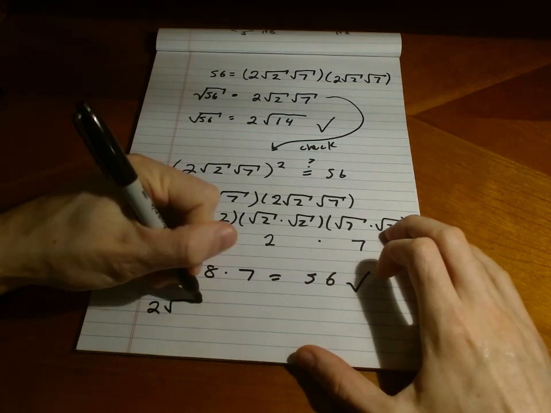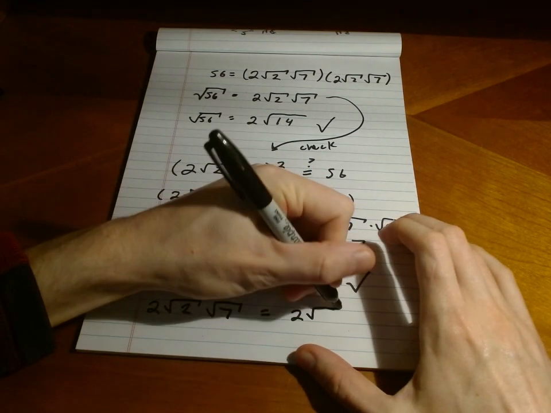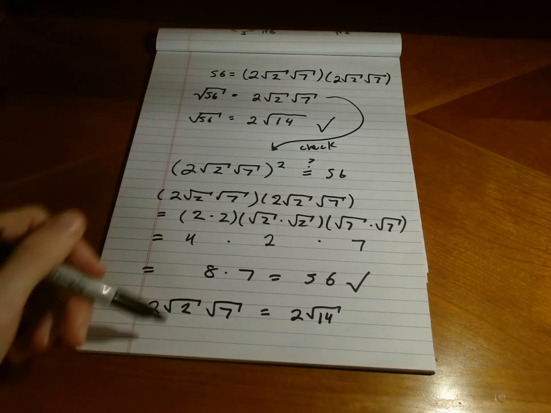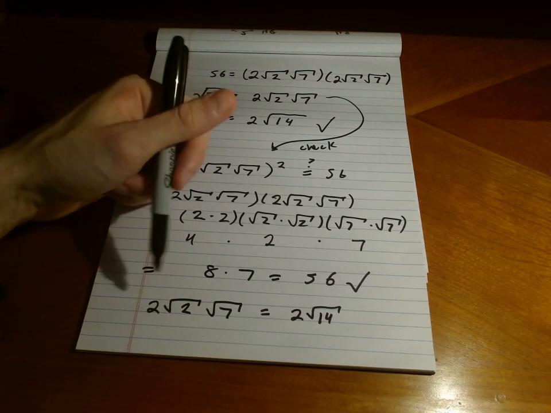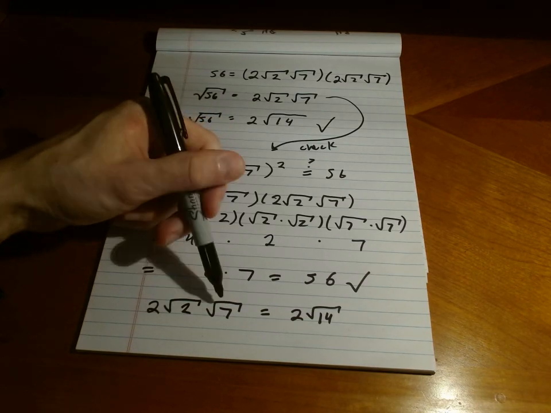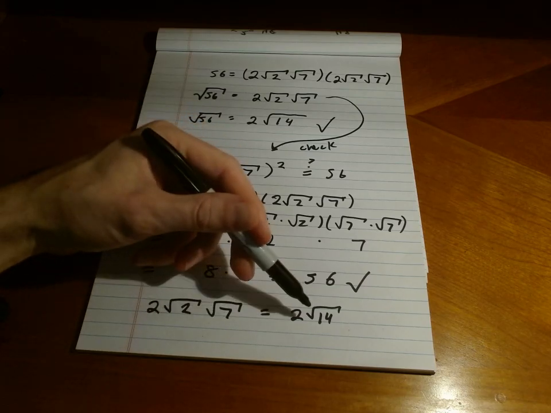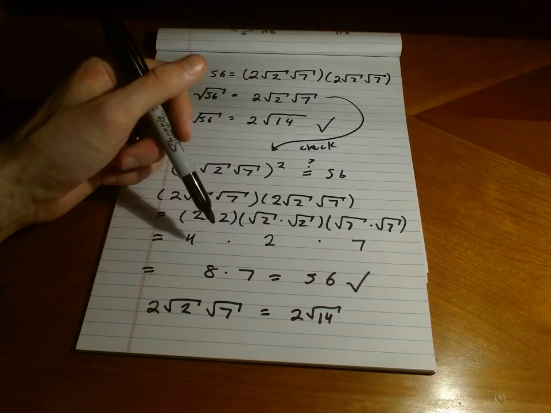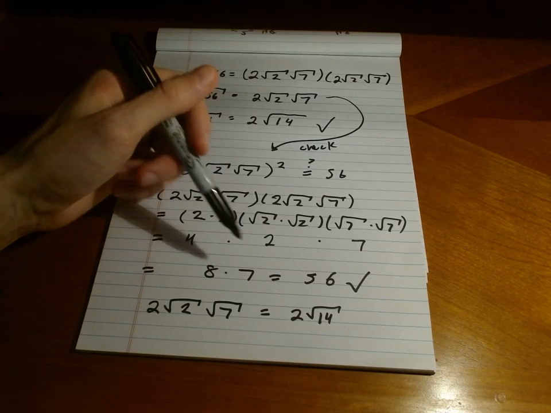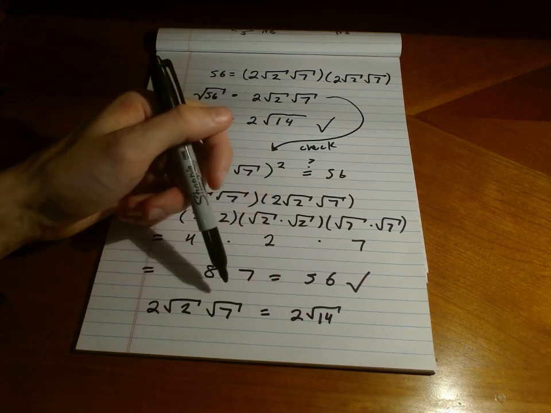2 square root of 2 times the square root of 7 is the same thing as 2 times the square root of 14. Okay? None of these are incorrect, right? Like if I were to grade tests, I would give you credit for this because it's the same thing as this guy over here, but typically, by convention and tradition, we like to write our answers with as few radicals as possible.